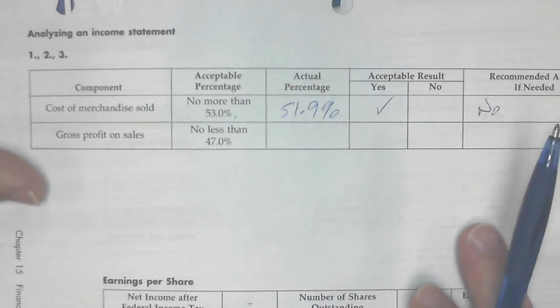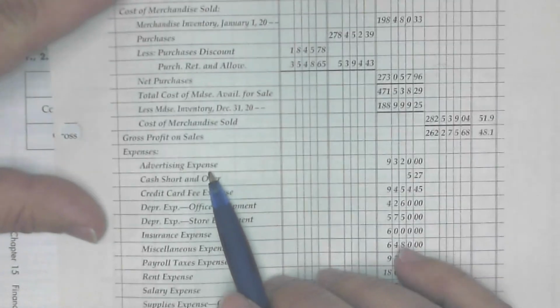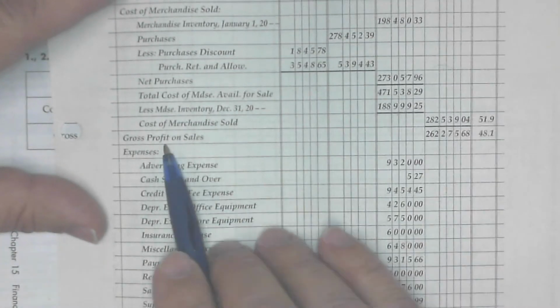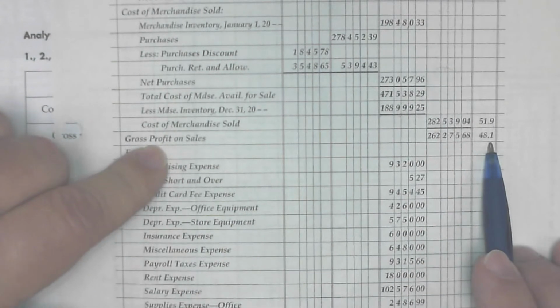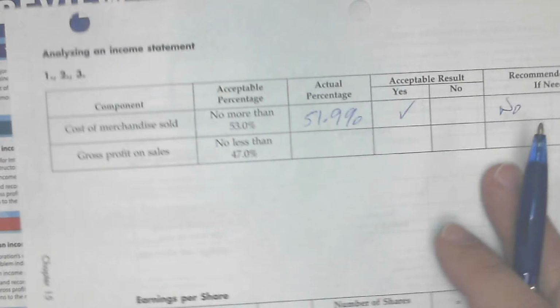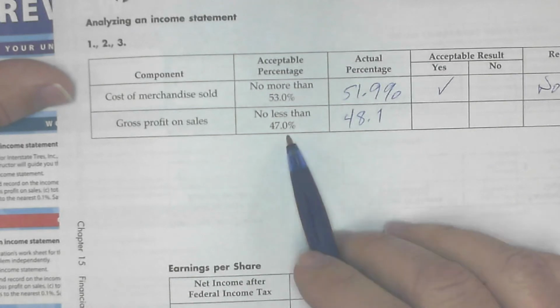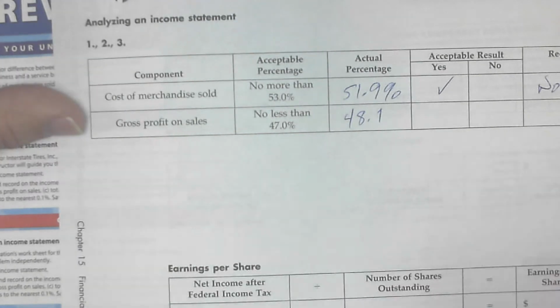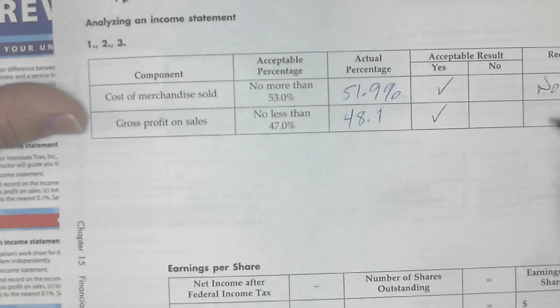And then our next one, our gross profit on sales, no less than 47%. So we've got our income statement, gross profit on sales, 48.1%. So no less than 47. So we're good there. So acceptable results. No recommended actions.